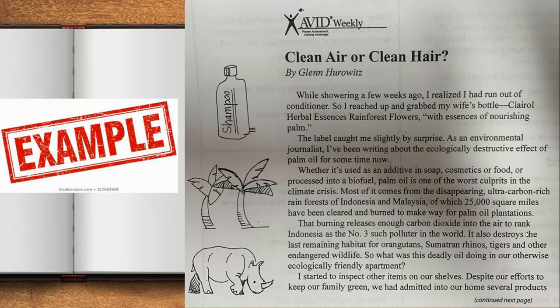Most of it comes from the disappearing ultra-carbon-rich rainforests of Indonesia and Malaysia, of which 25,000 square miles have been cleared and burned to make way for palm oil plantations. So again, think about palm trees, so we drew an illustration of palm trees. That burning releases enough carbon dioxide into the air to rank Indonesia as the number 3 such polluter in the world. It also destroys the last remaining habitat for orangutans, Sumatran rhinos, tigers, and other endangered wildlife.